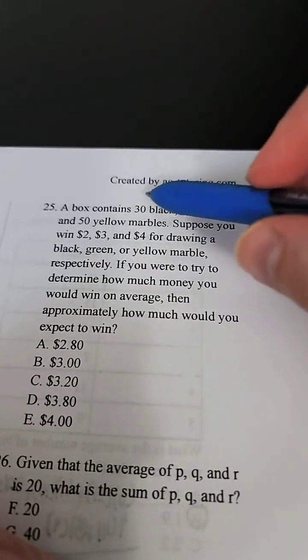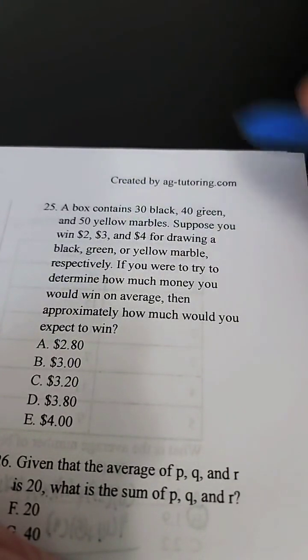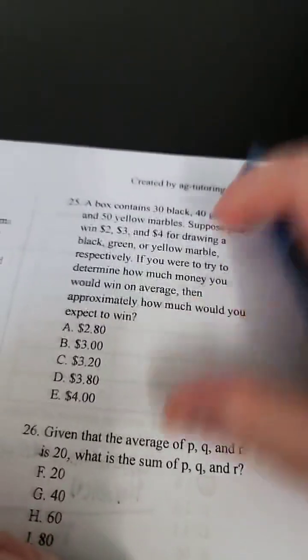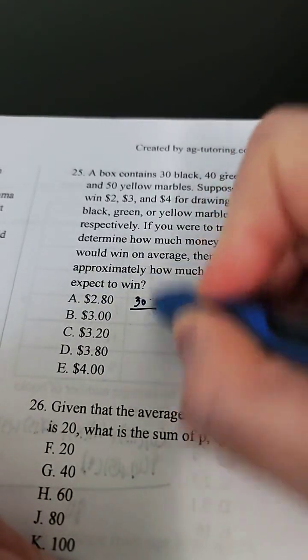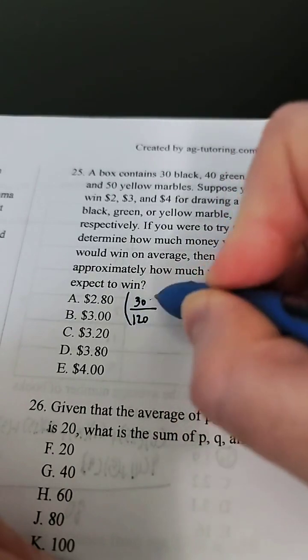So the total amount of marbles right here is going to be 30 plus 40 plus 50. So there's 120 total marbles. The probability that you pick a black marble is going to be 30 out of 120.